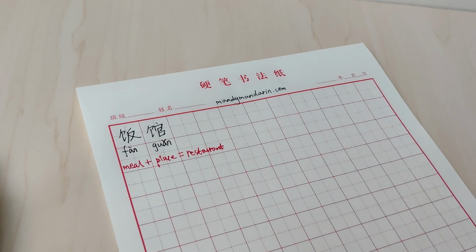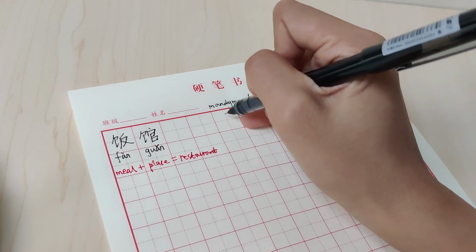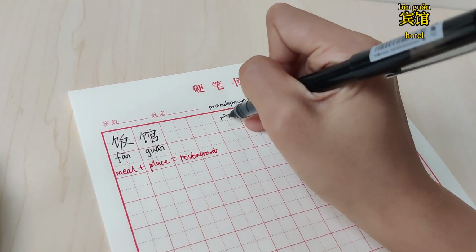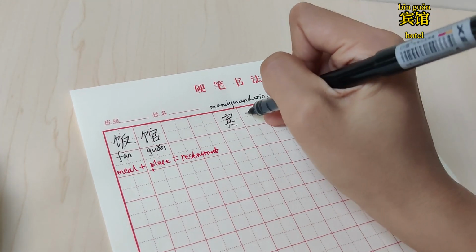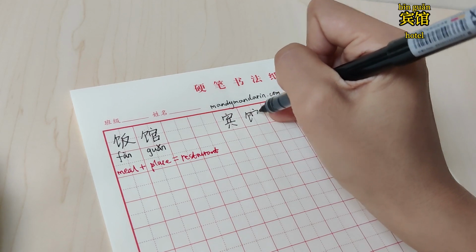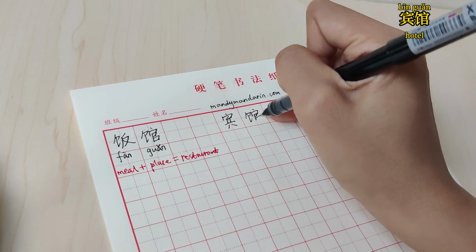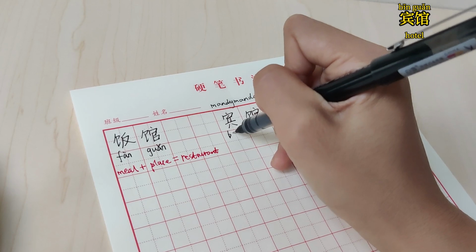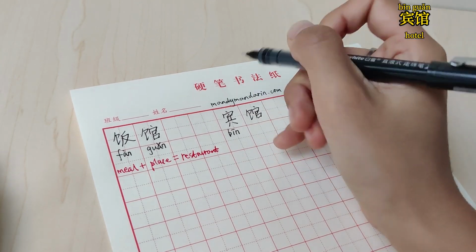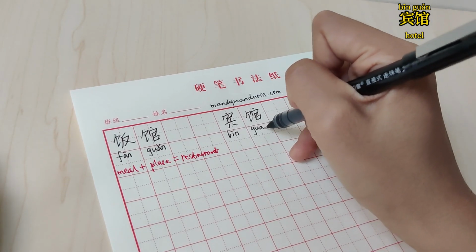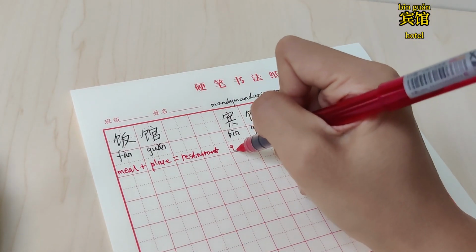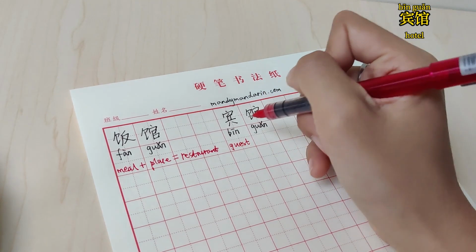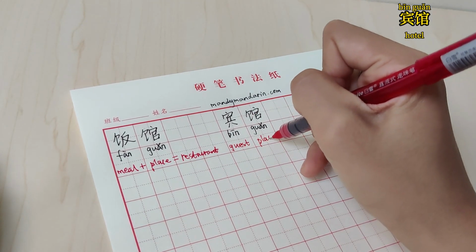And move on to the next one. This is a new one. This is 宾馆, and the 宾 means guest. 馆 is places.